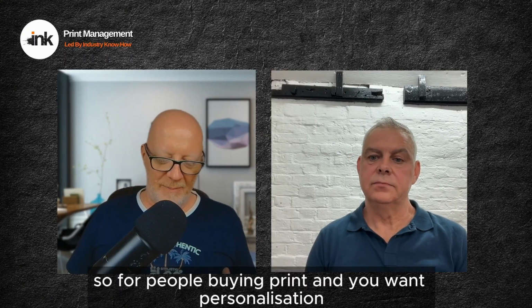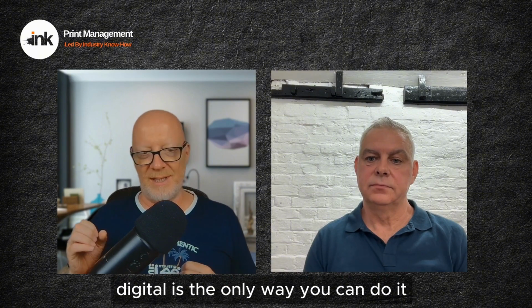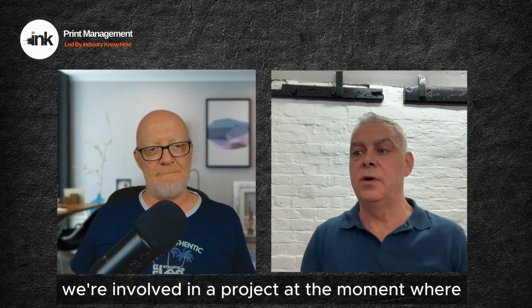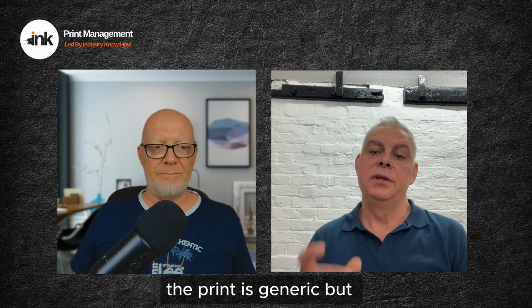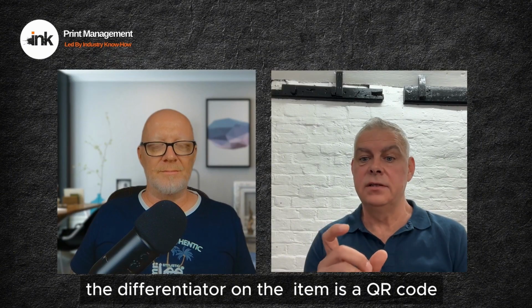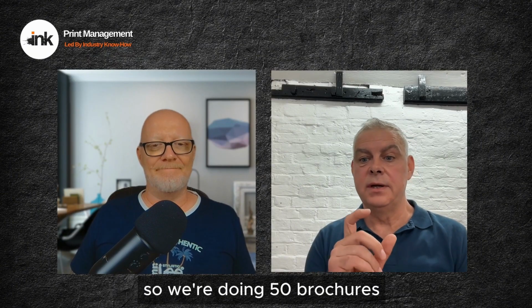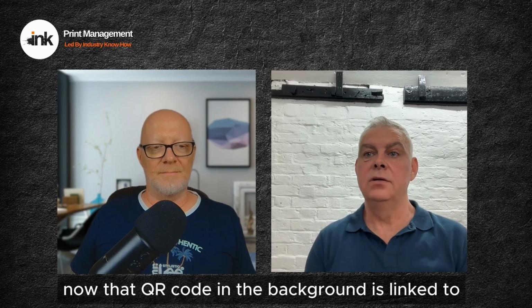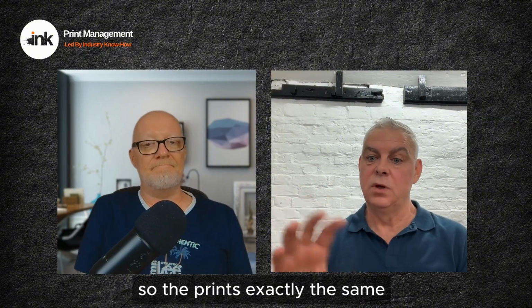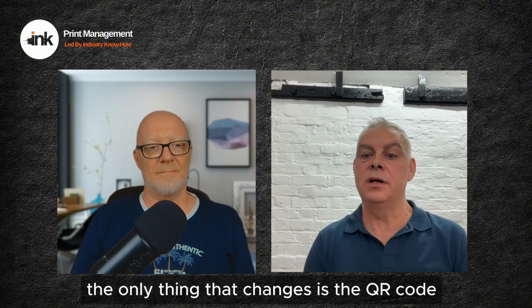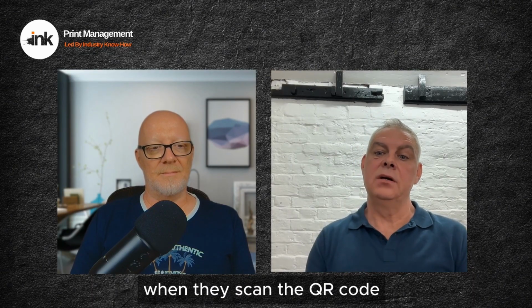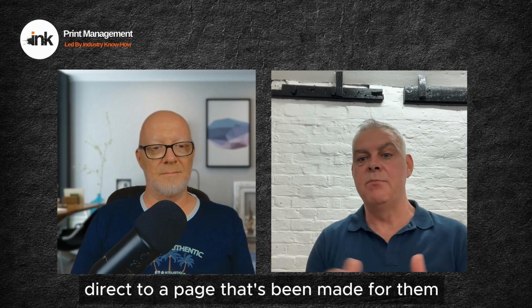So for people buying print who want personalization, digital is kind of the only way you can do it. Yeah, at scale even. We're involved in a project at the moment where the print is generic, but the differentiator on the item is a QR code. So we're doing 50 brochures. Each one's got a different QR code. That QR code in the background is linked to an individual client. So the print's exactly the same, all the content is the same. The only thing that changes is the QR code. When the recipient scans the QR code, that's linking direct to a page that's been made for them.